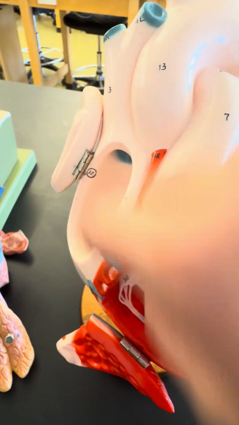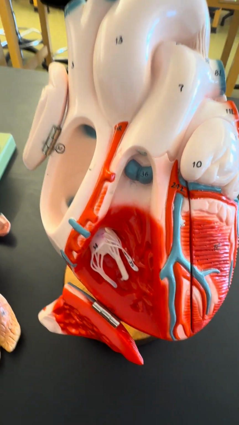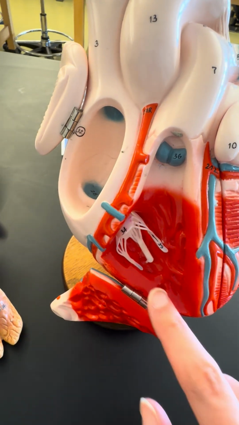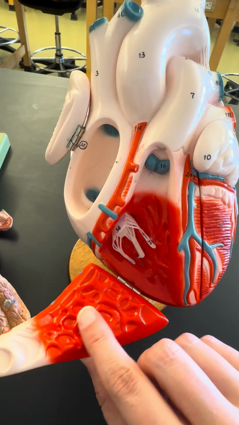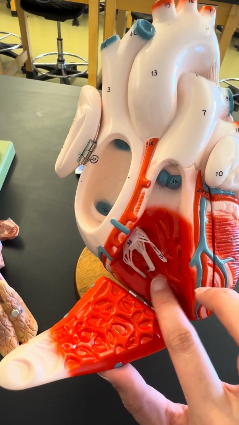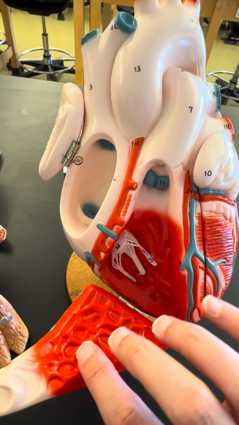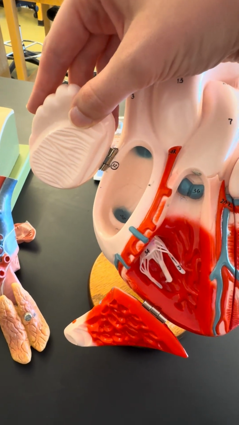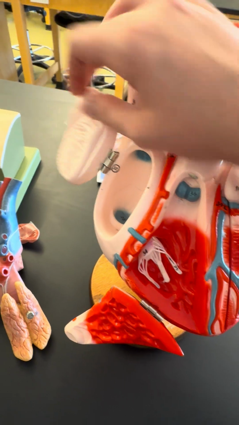Oxygen poor blood flows through this valve here, which is the tricuspid valve, and it's connected to the papillary muscles. Remember, the trabeculae carneae are the muscle on the inside of the ventricle walls, and this muscle here on the inside of the atrial walls is the pectinate muscle.